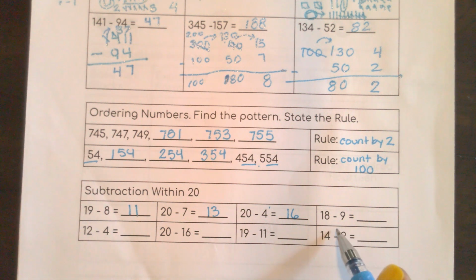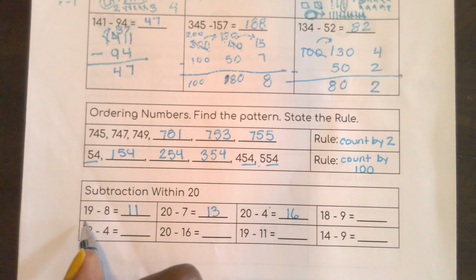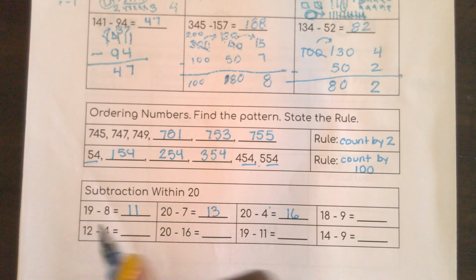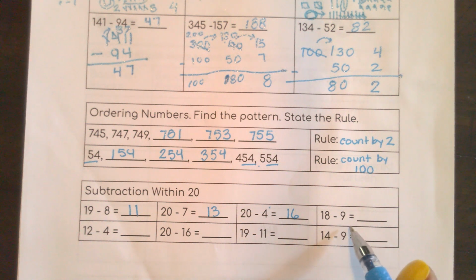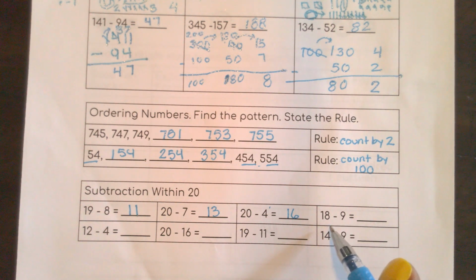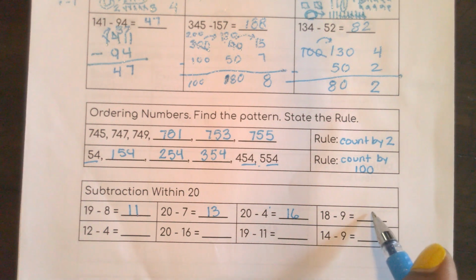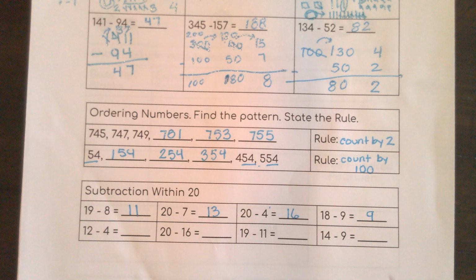Here we are. Remember we had 19 minus 8? Where here we have 18 minus 9. Let's think about the pattern. What do I know about 9 and 18? What's something I already know about those two numbers, how they relate to each other? Well, I know that they are doubles. So 9 plus 9 is 18. That's a double that you should know from first grade.